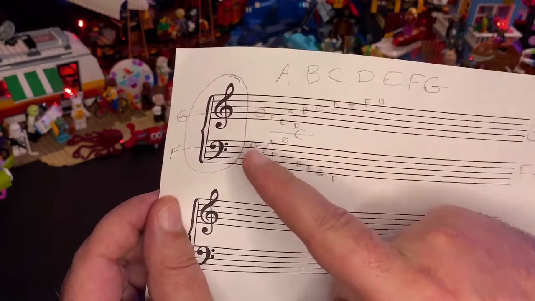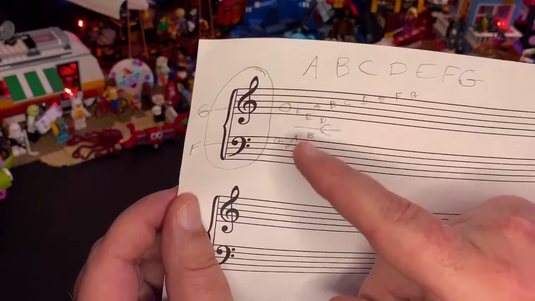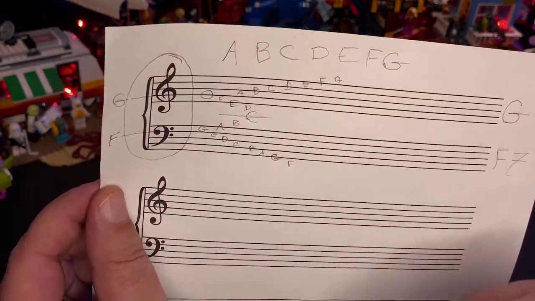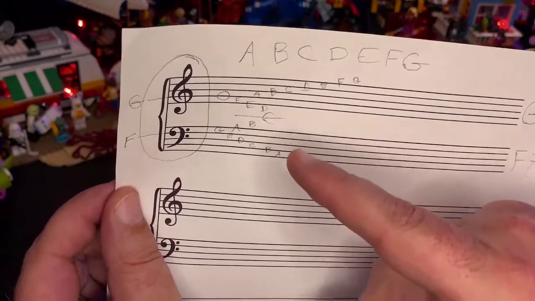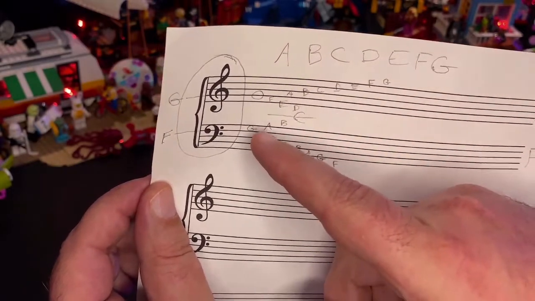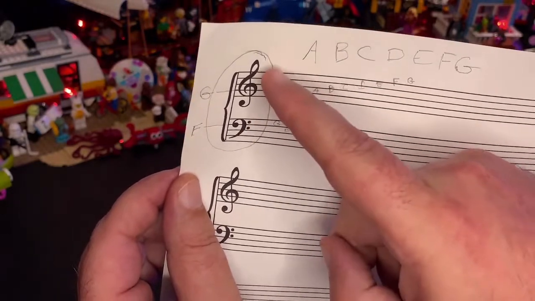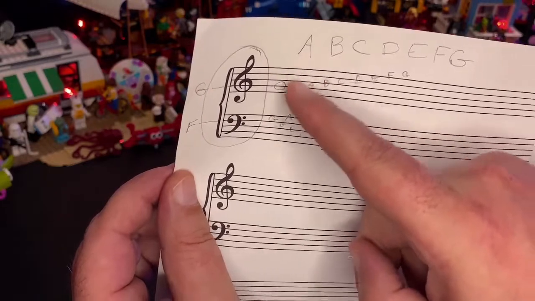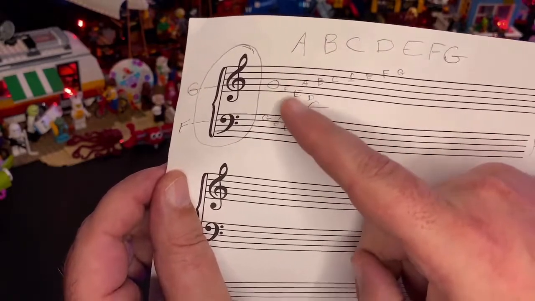Today we saw the two clefs most common in piano music especially, and in most music, the treble clef and the bass clef. Those clefs tell us what the notes are here on our staff.